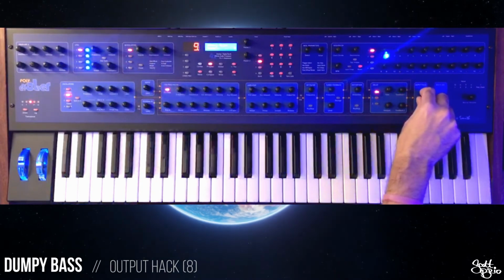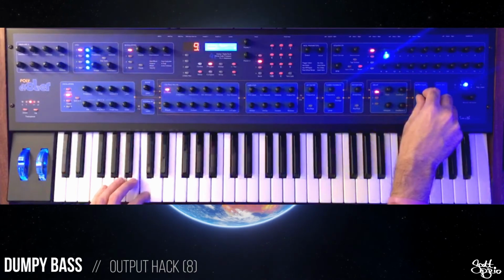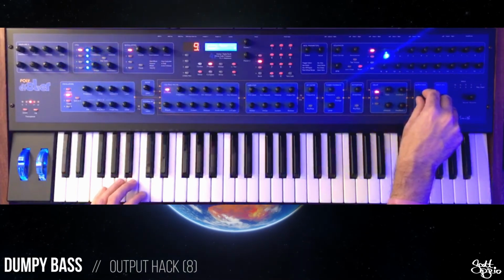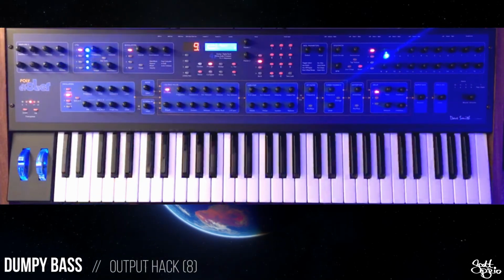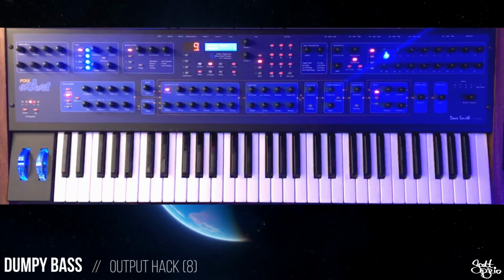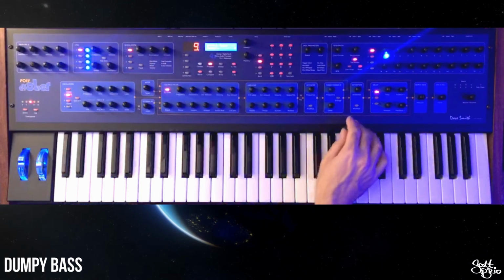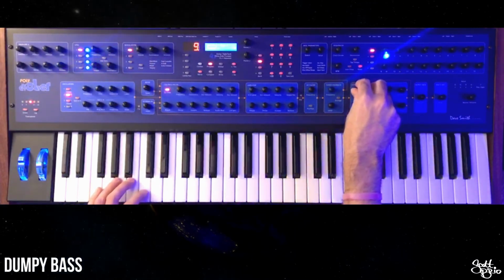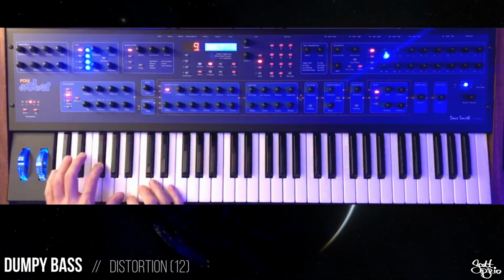Let's just dial that up to like 8. Maybe a little bit less. It really starts bringing up the noise floor once you start dialing in the output hack. And what I actually like better than even the output hack is the distortion on this synth. It sounds really good. So I've just got it there at 12.